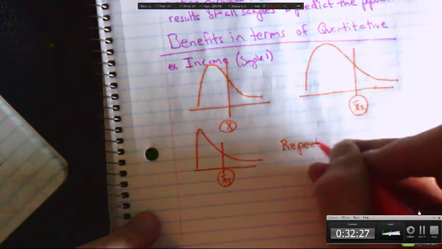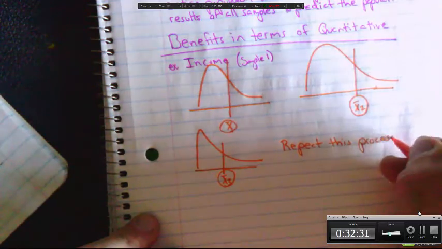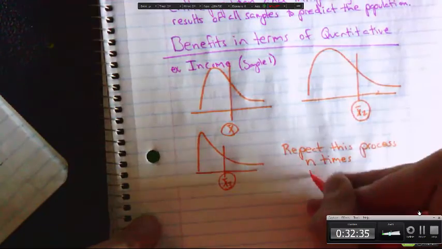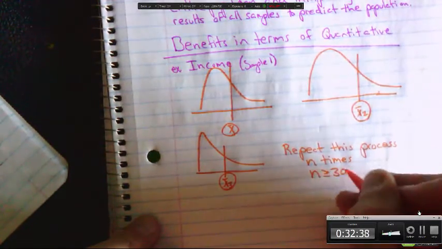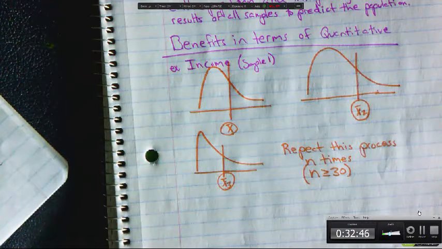If we repeat this process n times, typically n is more than or equal to 30. In order to do sampling distribution, you need to collect this kind of a concept. You would need to do this 30 times. Select a sample of people, and you would need to repeat that process 30 times.